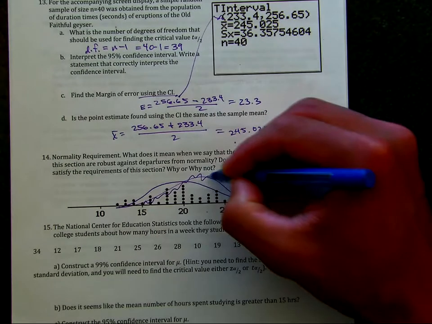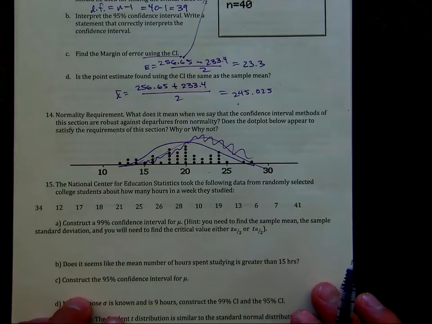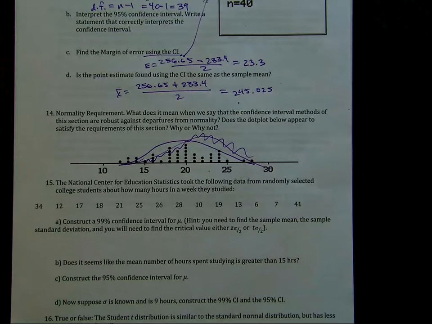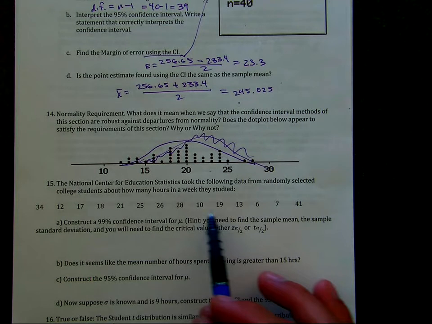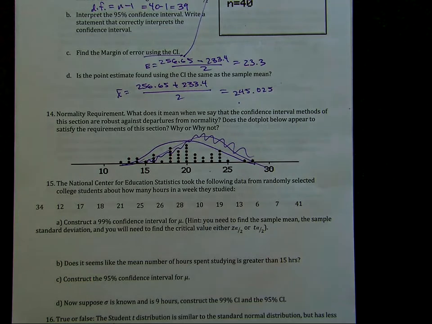Moving on to 15, the National Center for Education Statistics took the following data from randomly selected college students about how many hours in a week they studied. We have 34 hours, 12 hours, 17 hours, 18, 21, 25, 26, 28, 10, 19, 13, 6, 7, 41. You could do this longhand way and calculate each one of these values. I think that's going to take a long time.